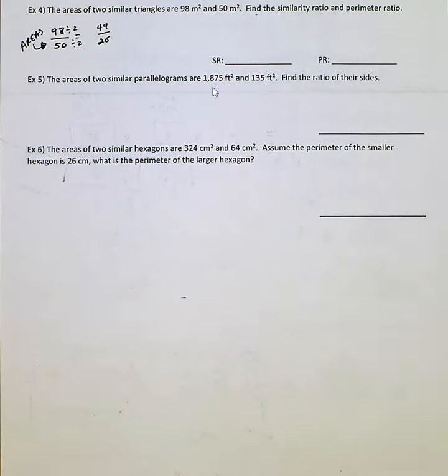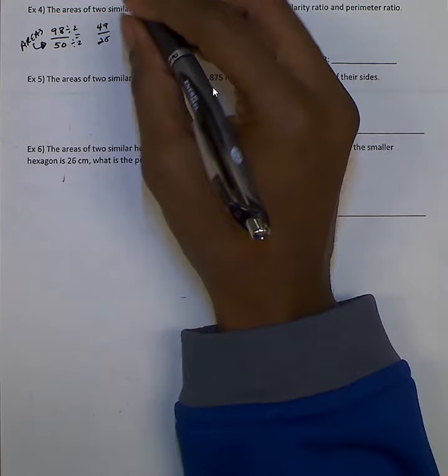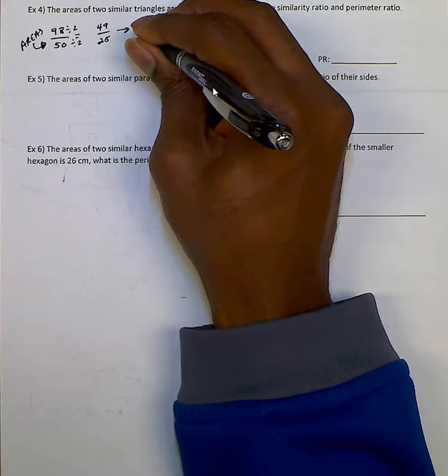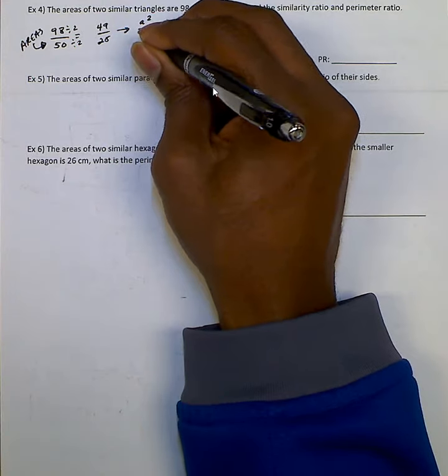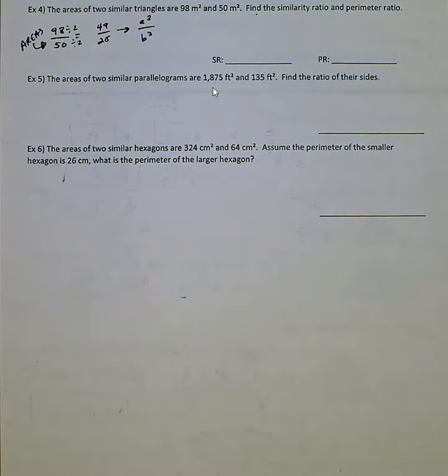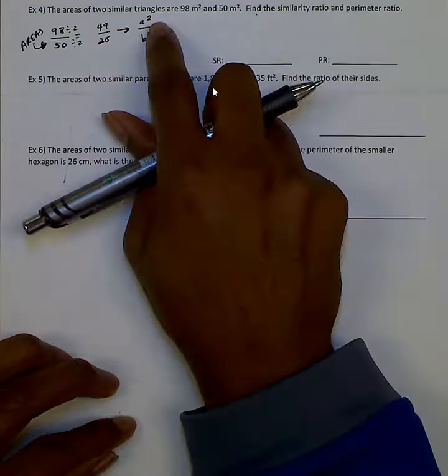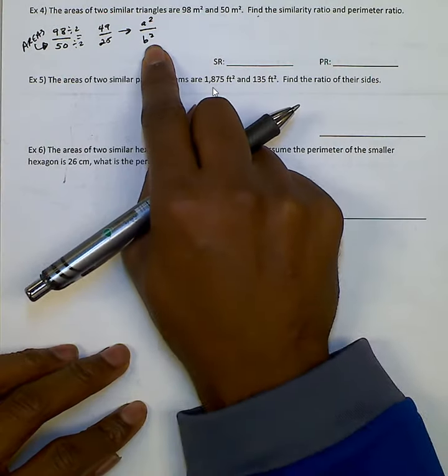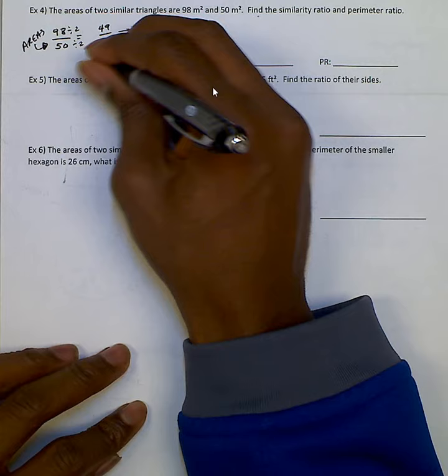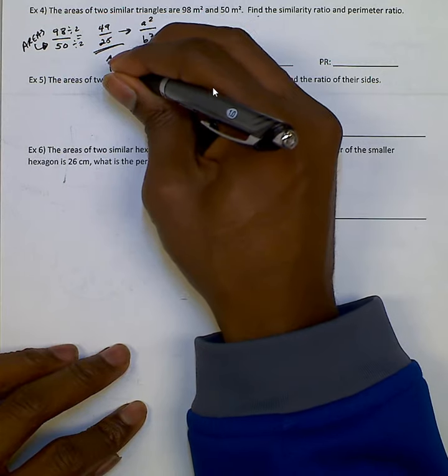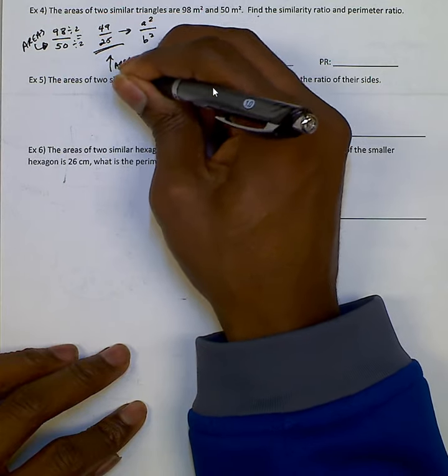Now I know what I have on top is a squared, and what I have in the denominator is b squared. And so I can find out what a is by taking the square root. Well, first of all, if I have a squared and b squared, because I'm simplified, then I know that this is my area ratio.